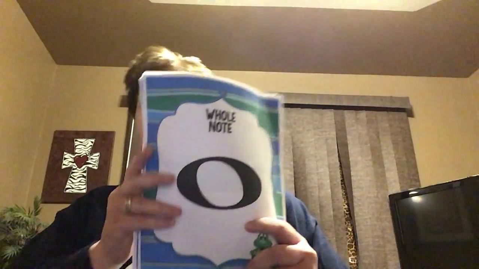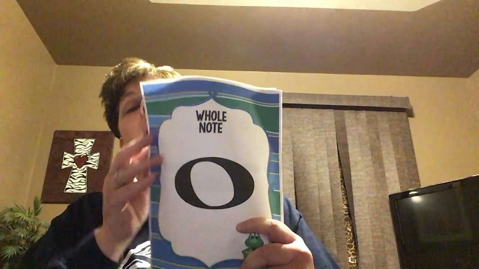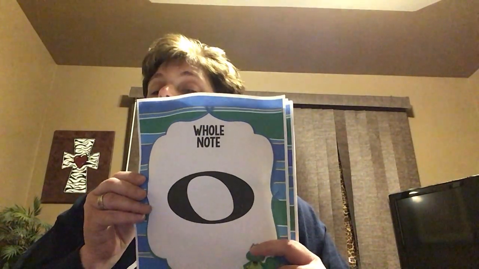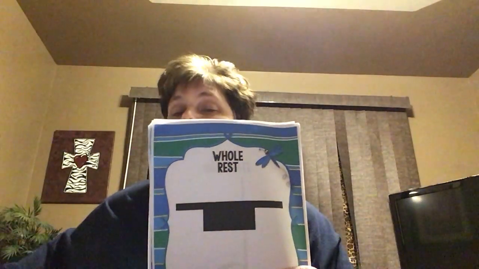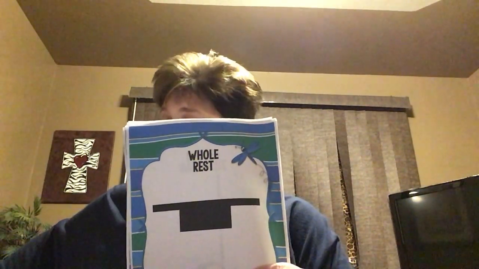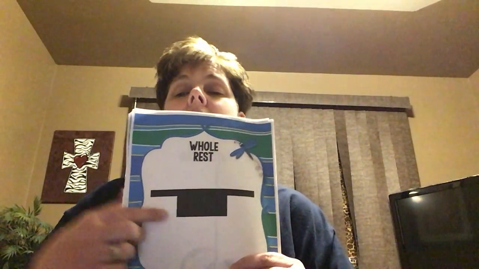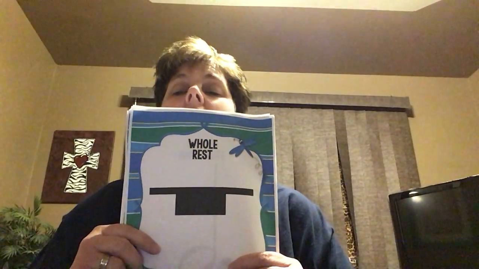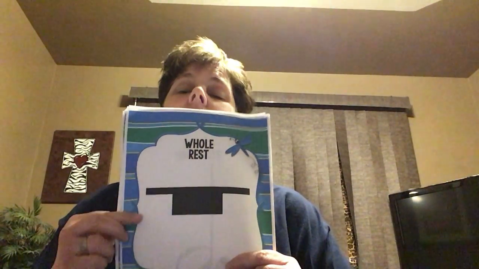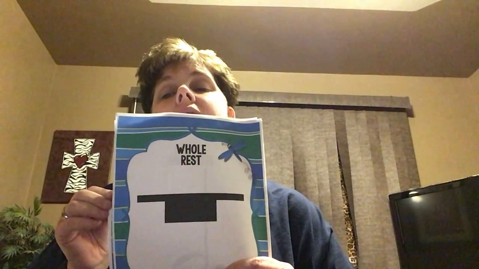All right, so now let's take some time to talk about some music notes. We've talked about that this is a whole note. A whole note gets how many beats? I hope you said 4. If you said 4, good job. This is the whole note's buddy, the whole rest. Now what I like about this one is it looks like an upside down hat. When you look in there, all you see is a hole. And so this is a whole rest. It also gets 4 beats, but it gets 4 beats of silence.